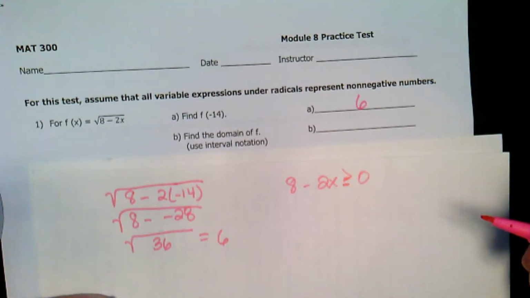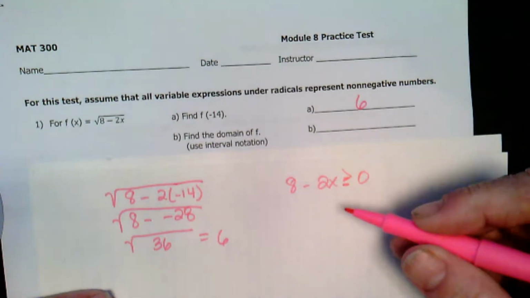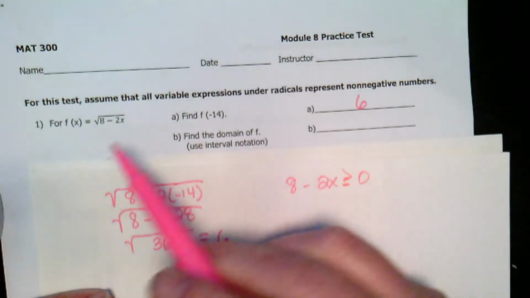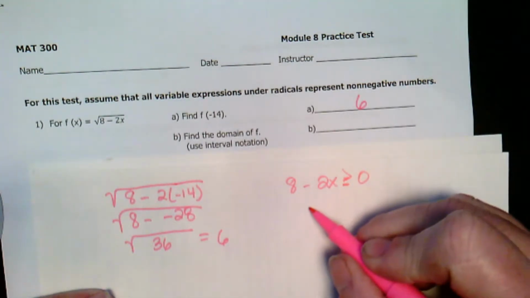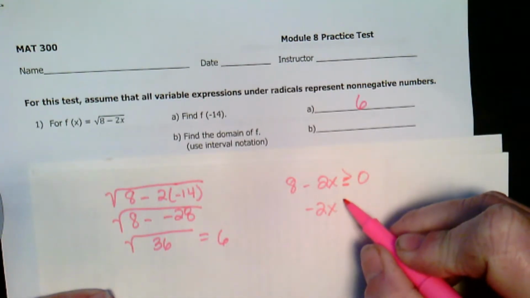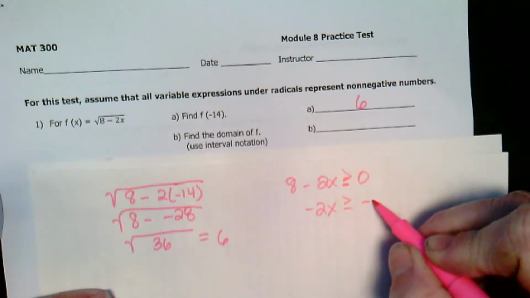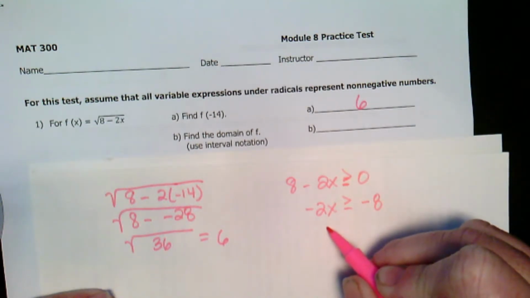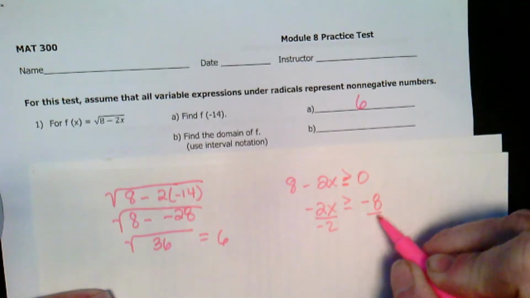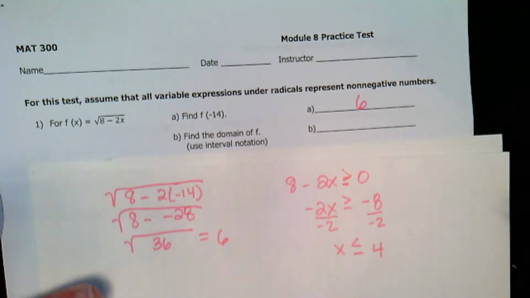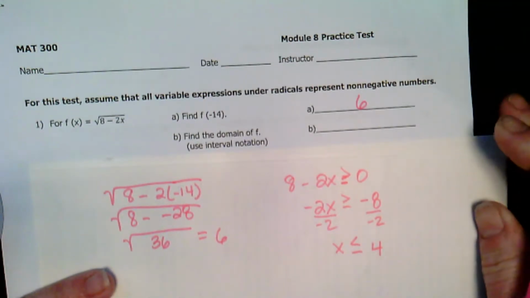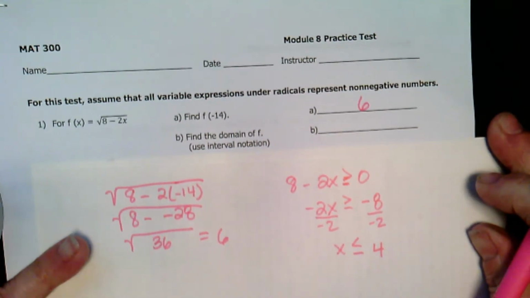We don't want it to be anything less than 0 because you can't find the square root of a negative number. So we'll solve this. Remember, when you divide by a negative, you flip it. So your x has to be less than or equal to 4.